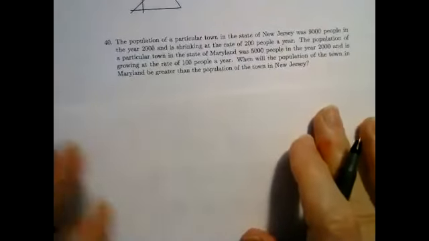Anybody has any idea? Any ideas? How can we handle this problem? Let's read it, and as we read it, you guys will pitch in, okay? Because we should be able to do those types of problems.